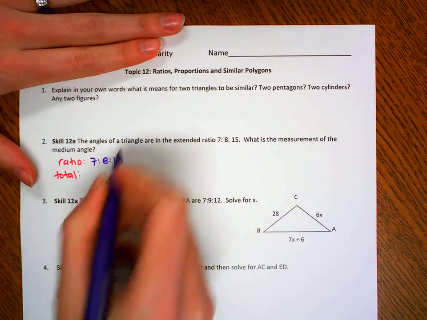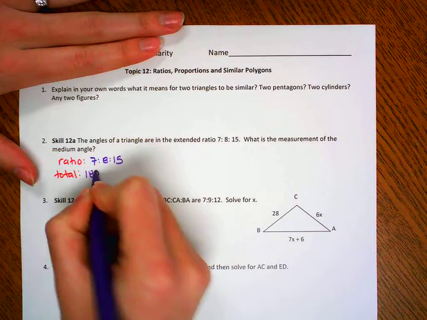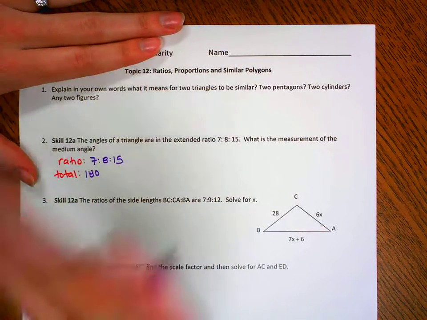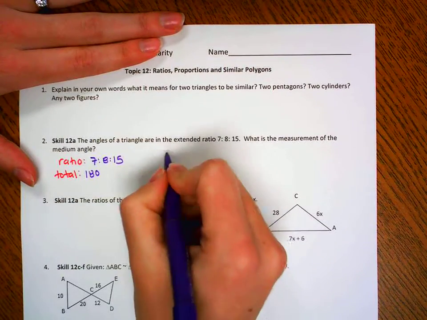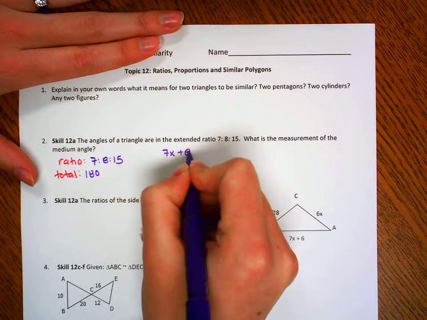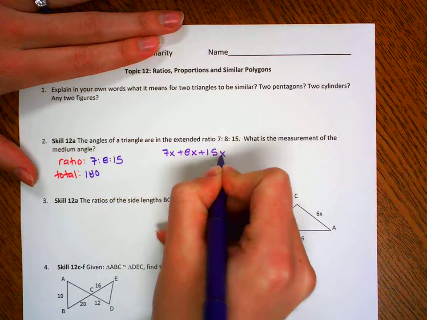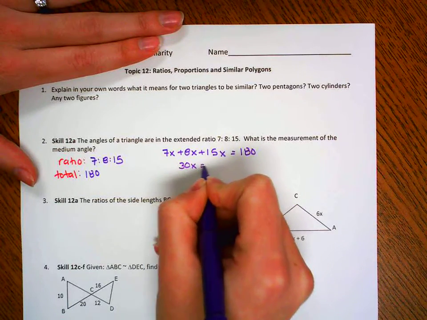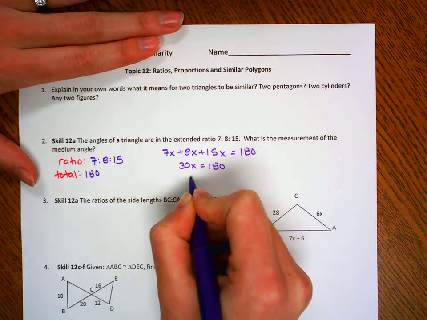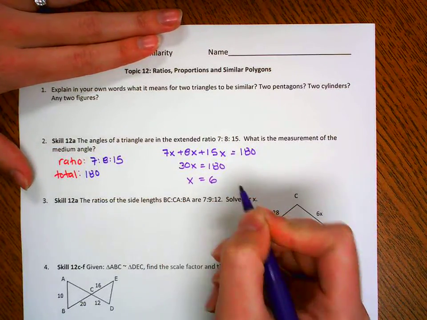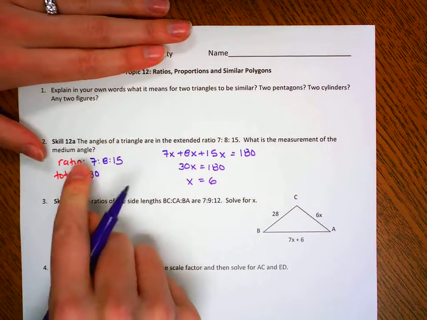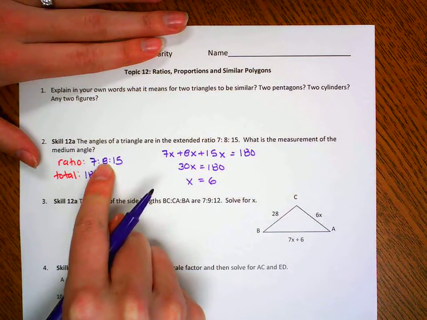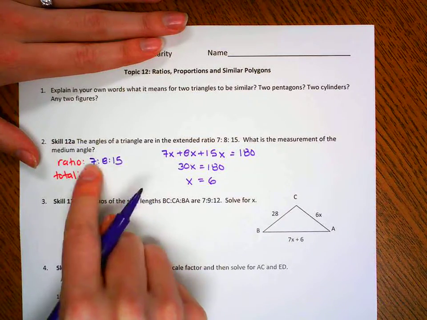Well, we know that the 3 angles in a triangle add up to 180 degrees. So what I was saying before is we know that if we multiply each of these values by some multiplier, they'll add up to 180. So we're going to have 7x plus 8x plus 15x equals our total, which is 180. Well, that's going to get us to 30x equals 180. If I divide both sides by 30, I get x equals 6. So x is our multiplier. It's telling us if we multiply each of these 3 things by 6, I'll get 42, 48, and 90. Those are the actual angle measures.